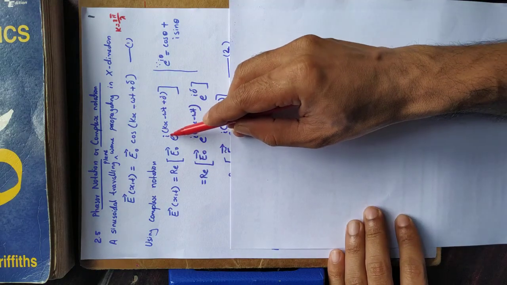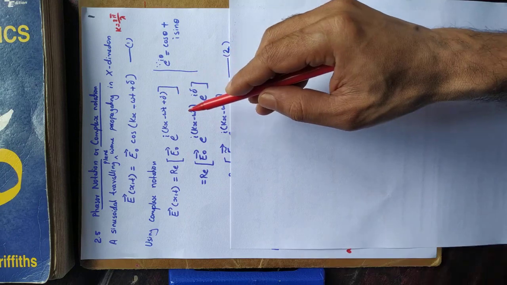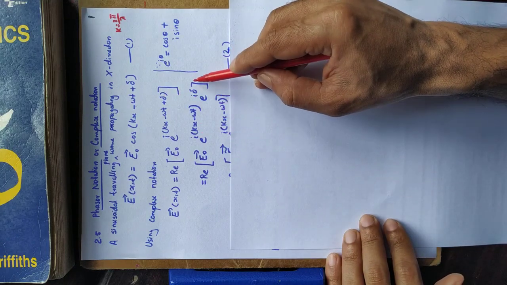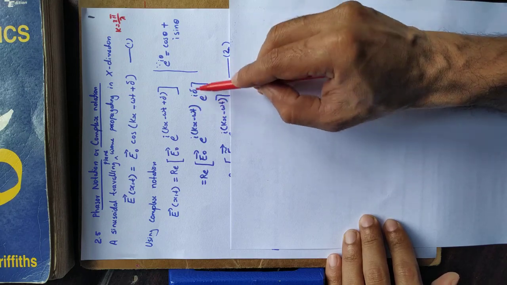Now this function e raised to i(kx minus omega t plus delta) can be split into e raised to i(kx minus omega t) times e raised to i delta. This phase term is separated.